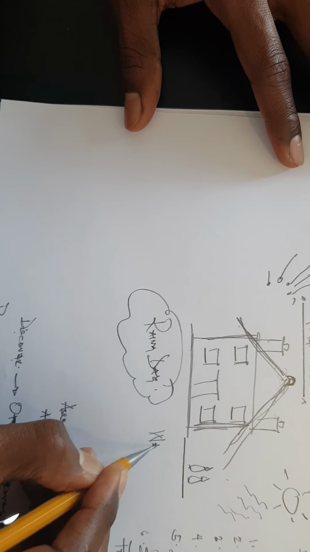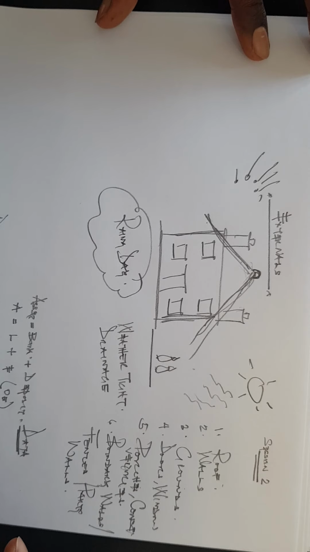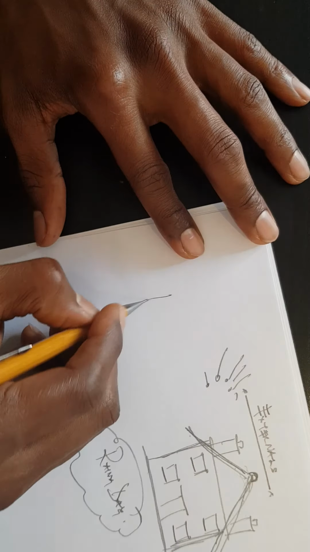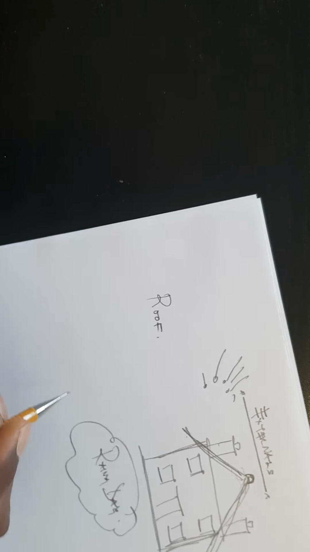I'm also trying to inspect and see how good the drainage is. So we'll start with the roof. Let's start with the roof. And then we'll work our way all the way through. Now, this is some observations I want you to make.